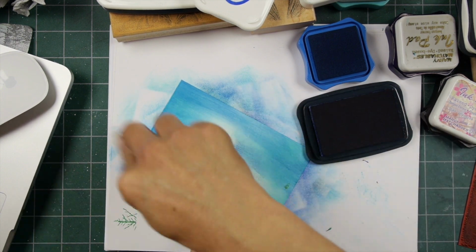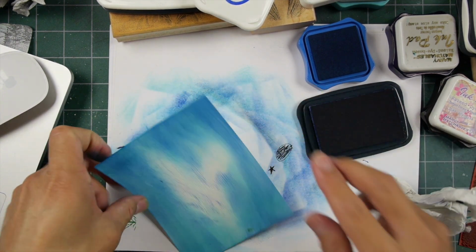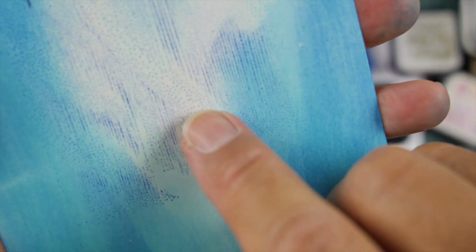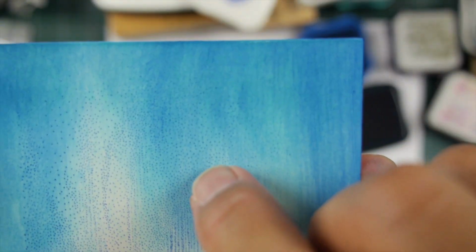Okay, so this is a pretty dark ink right here, and I've avoided going in here, but you can still see all that image right out here. Okay, see that out there? And here, let me get this to focus in here. So you can still see these dots right here. It's delicate though.